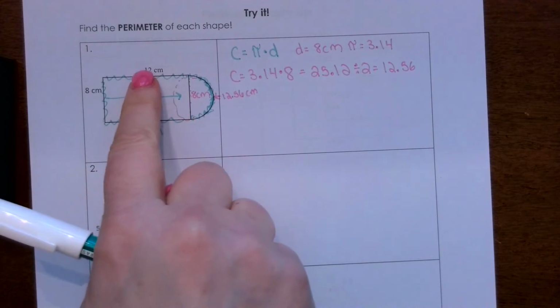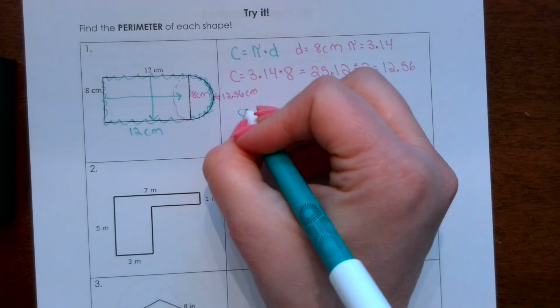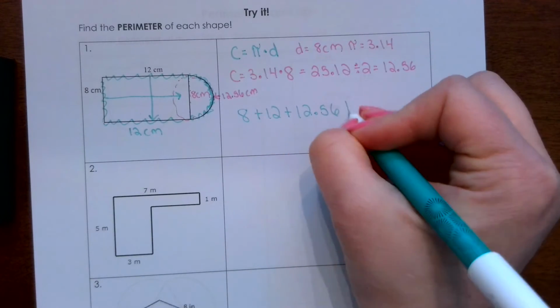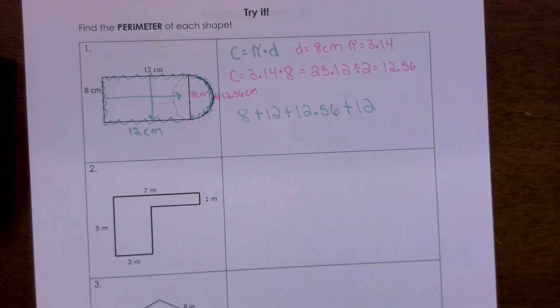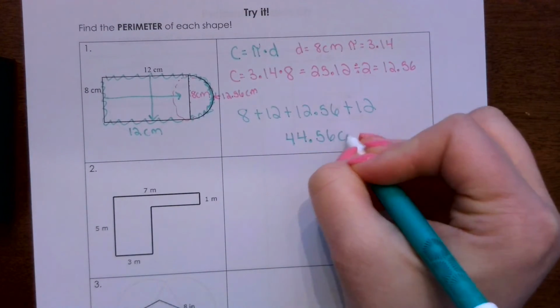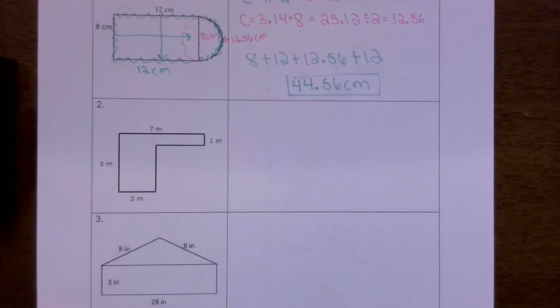So it looks like I've got 12, 12.56, 12, 8. I'm going to add those. 8 plus 12 plus 12.56 plus 12 will give me the perimeter. When I put that in the calculator, I get 44.56 centimeters as the perimeter of this figure.